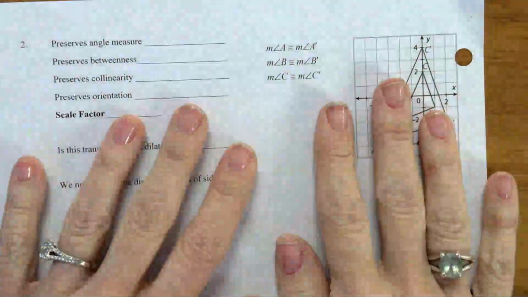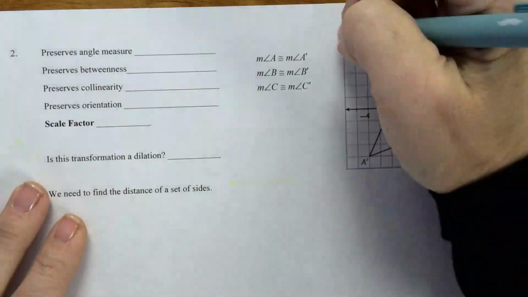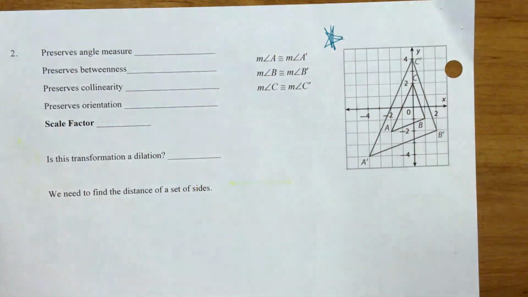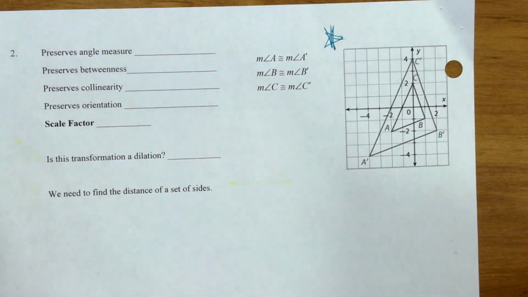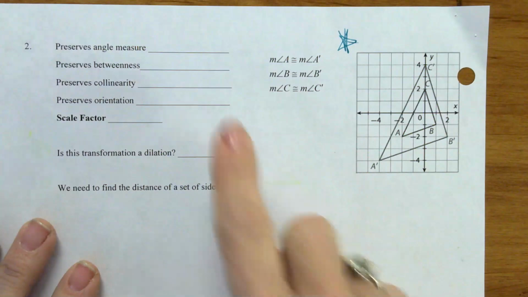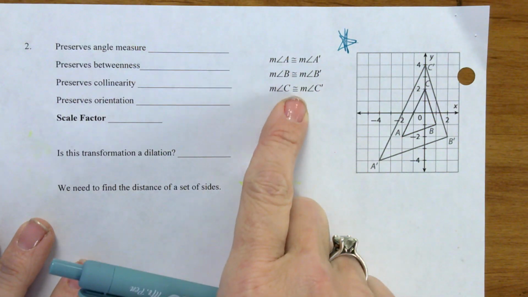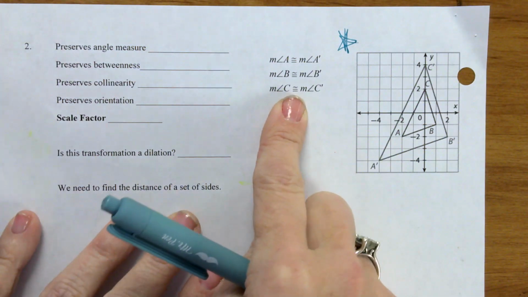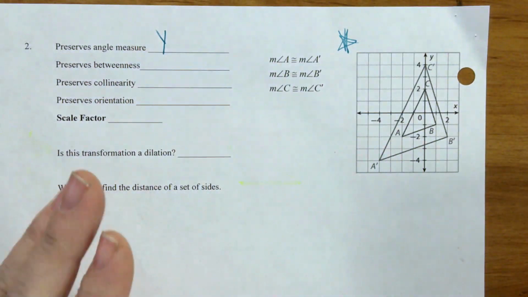Okay, so let's do this one together. This, by the way, is a classic test question. Maybe you star it. We love to ask this question. Okay, so right here, I'm telling you that all the angles are congruent, yes? Is that what this means? Sure. So the angle measures are preserved.